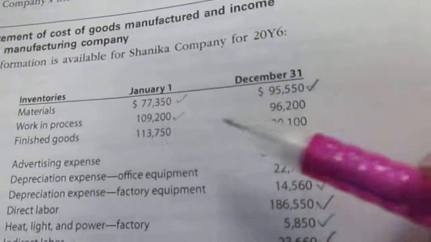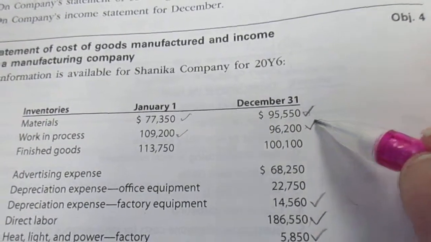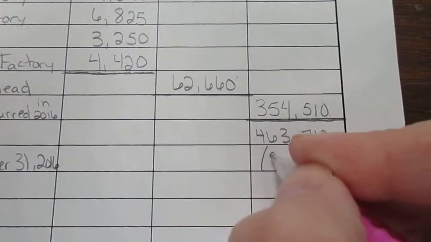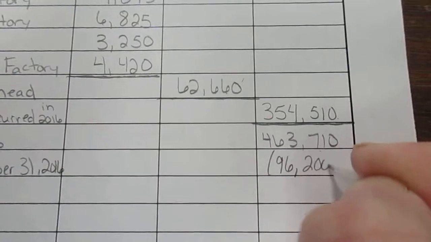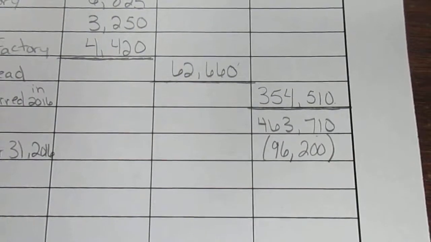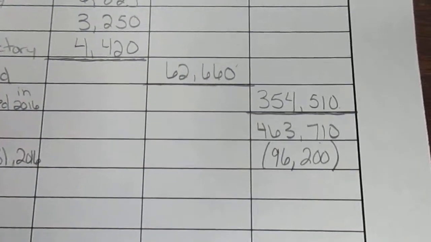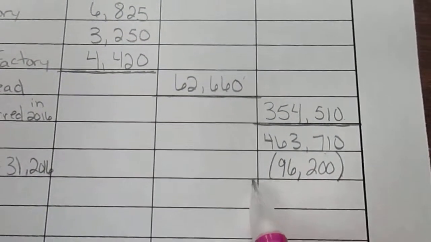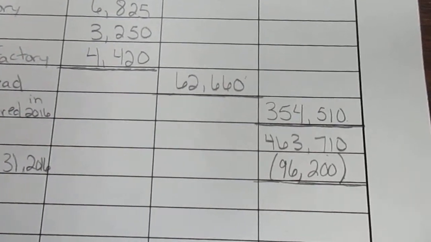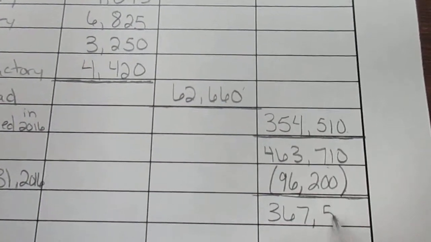Okay, so we're going to look at our textbook, and it's going to tell us that our work in process on December 31st was 96,200. Because these products aren't going to be finished until the following year, we need to subtract their costs from the cost we've incurred so far, because these are going to be costed to the next year because they're not done yet. We can't sell them yet. So we're going to subtract these two numbers and we get 367,510.